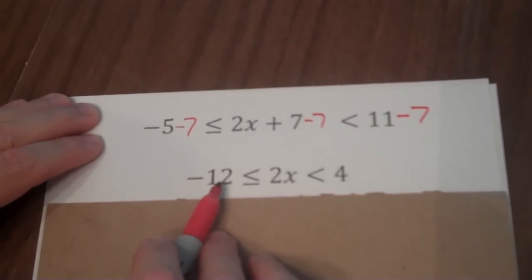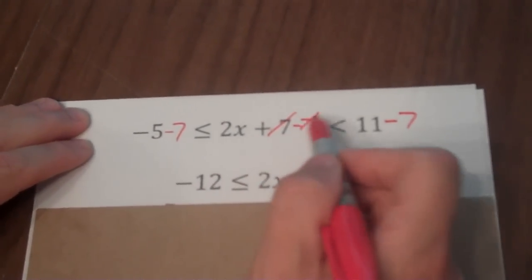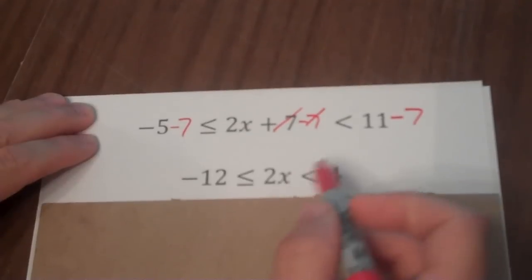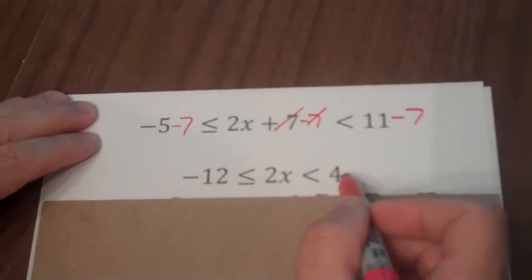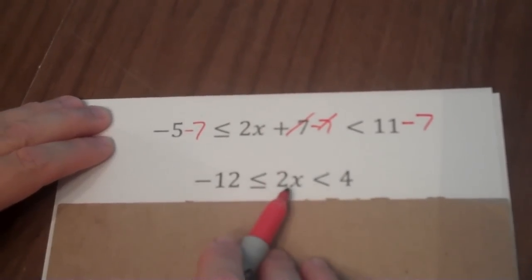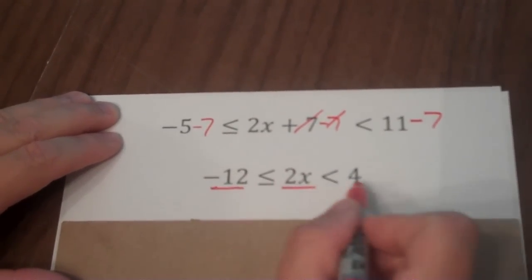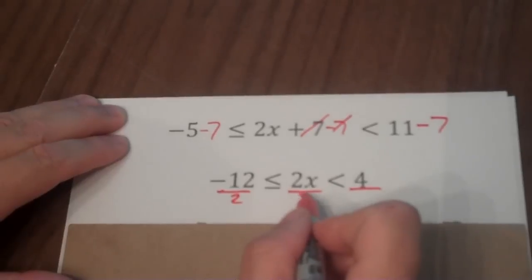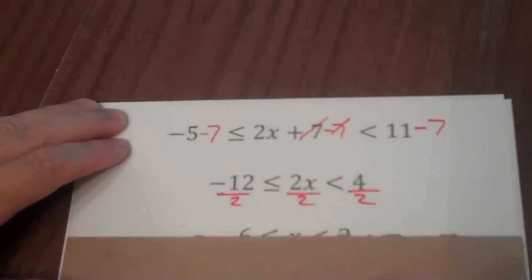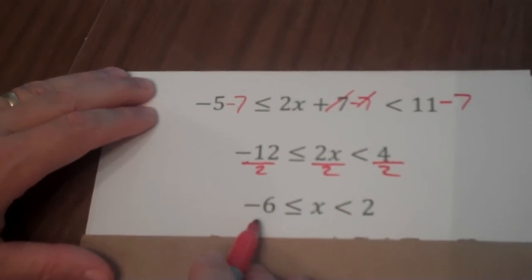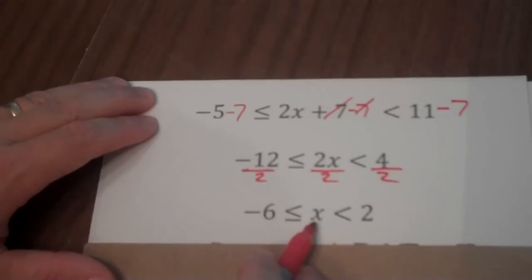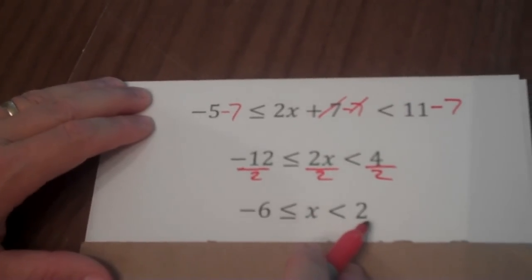That gives me a negative 12. The 7's cancel, so I'm left with just 2x. And 11 minus 7 is 4. Now again, my goal is to get the x by itself, so what I need to do is to divide through the equation all 3 sides by 2. I now have negative 6 is less than or equal to x, which is less than or equal to 2.